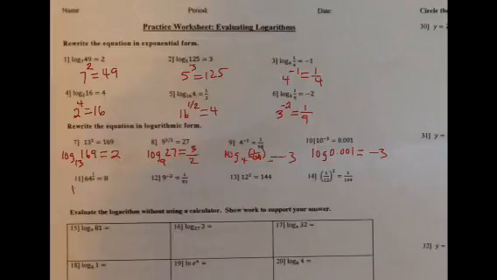Number 11, log base 64 of 8 is 1/2. Number 12, log base 9 of 1/81 equals -2. Number 13, log base 12 of 144 is 2. And 14, log base 1/12 of 1/144 equals 2.